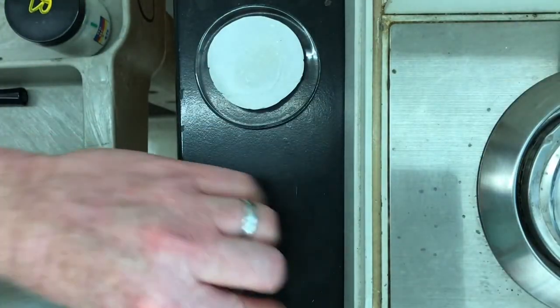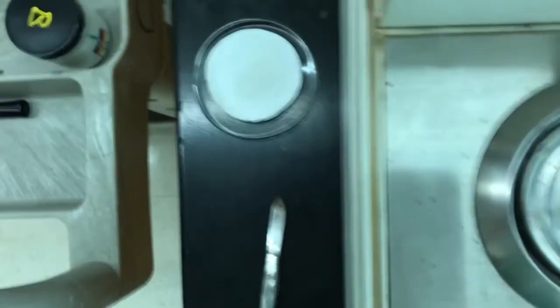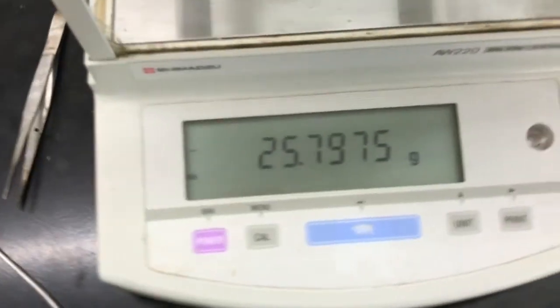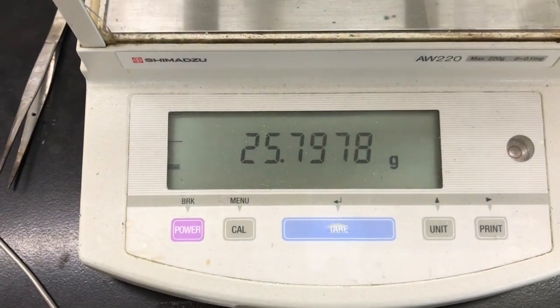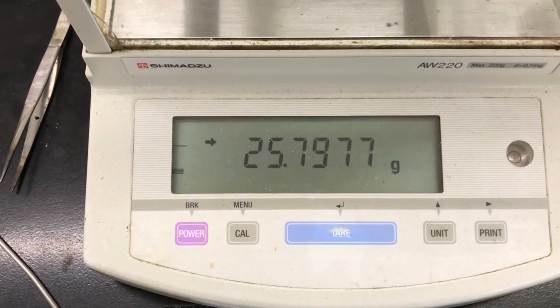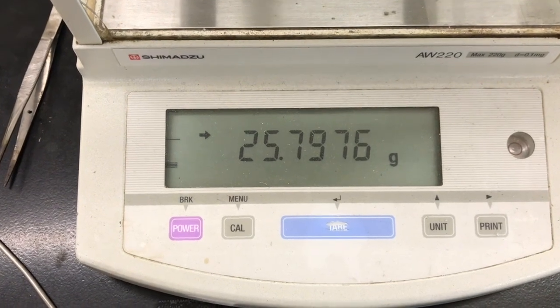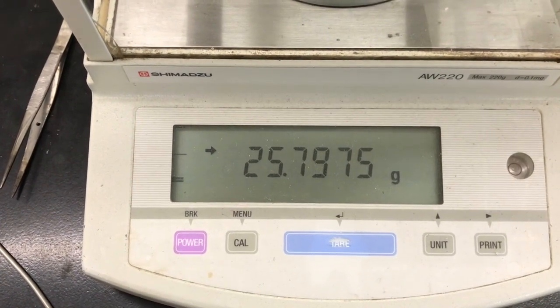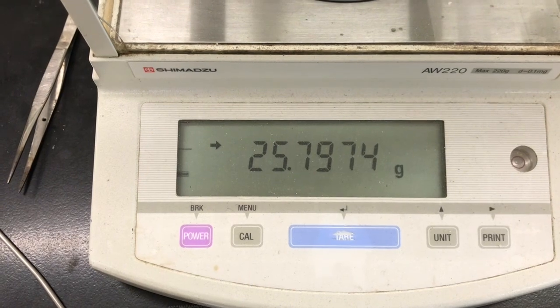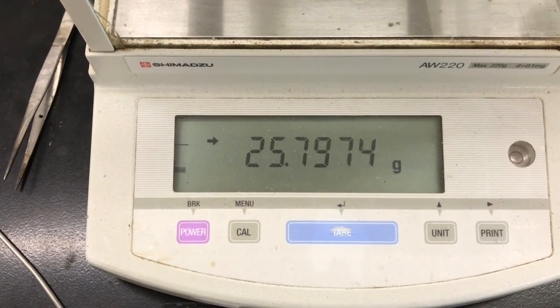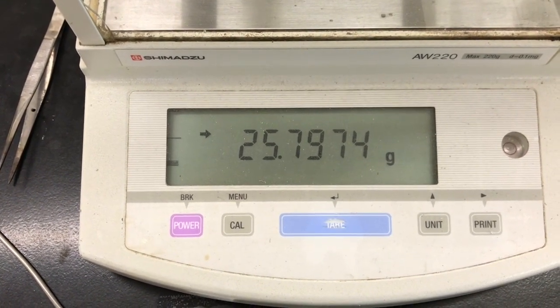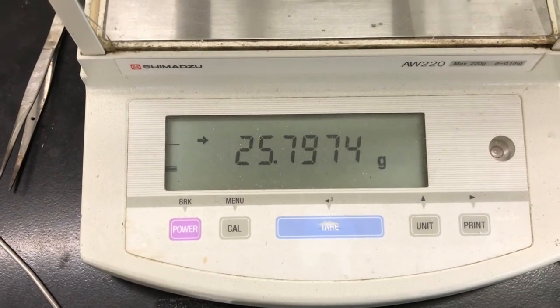Let's see what our wet, slightly maybe wet fluorinol looks like in terms of mass. So 25.7977. I wonder if it'll keep going down, like it keeps evaporating moisture. Yeah, it's still going down. Let's go with that. 25.7974.